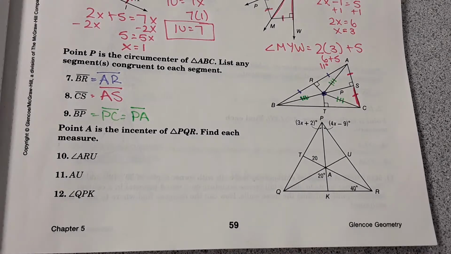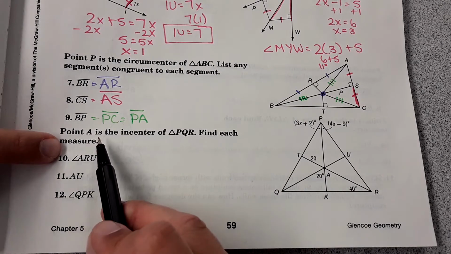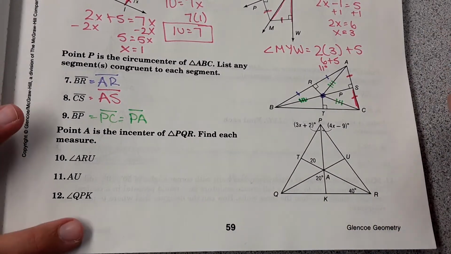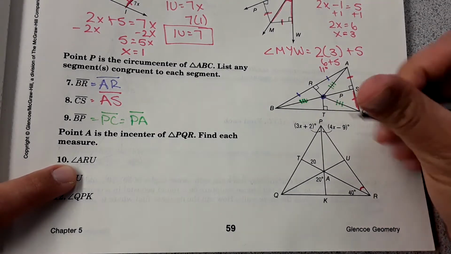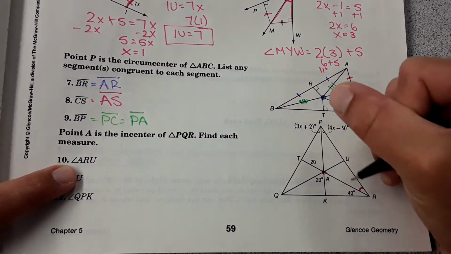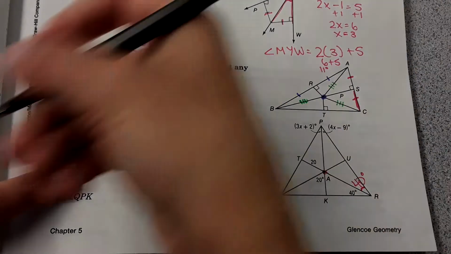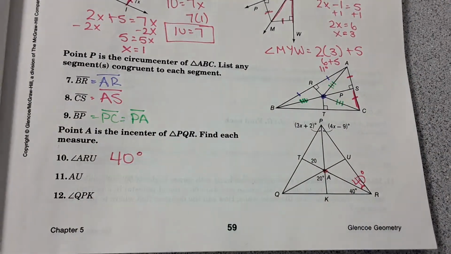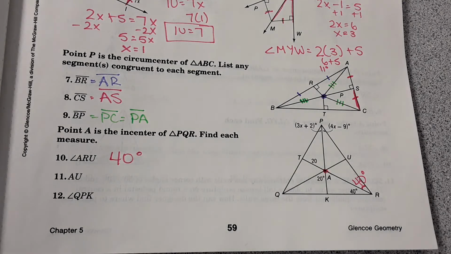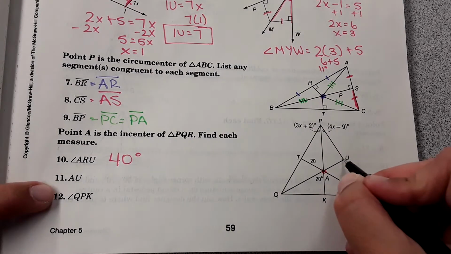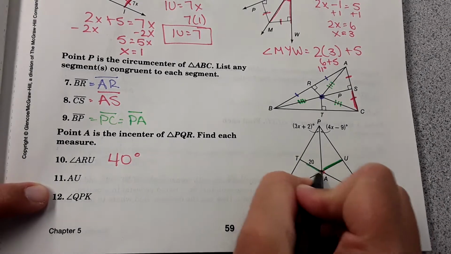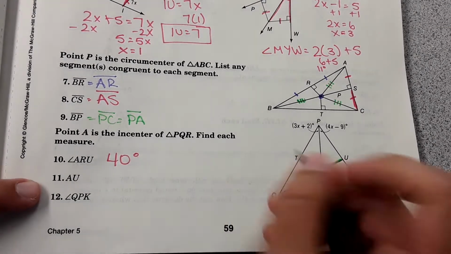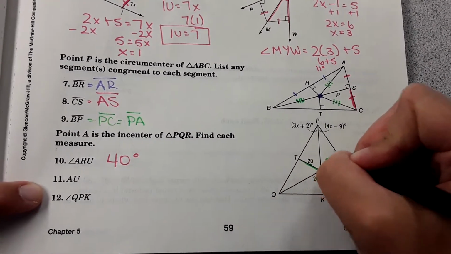And the last 3 problems, it says point A is the in-center of triangle PQR, find each measure. ARU would be this angle here. Well, if it's the in-center, then this is an angle bisector, so this is 40 degrees as well. And then it asks for the length of AU. The in-center is equidistant from the sides, so we're given 20 as a length here, so this would also be 20.